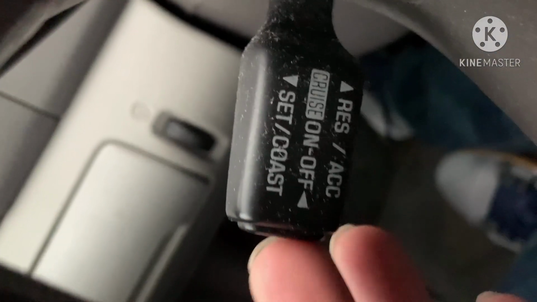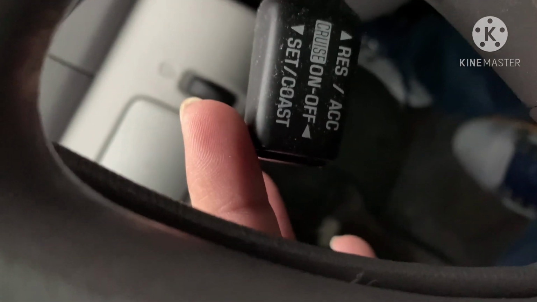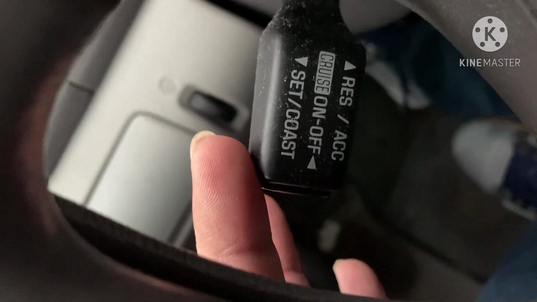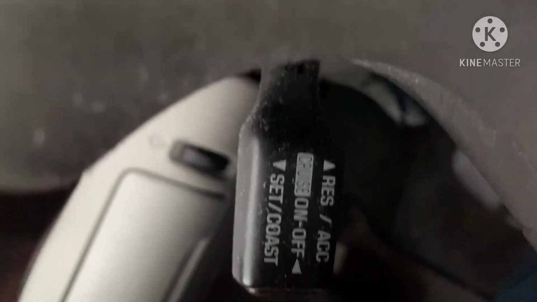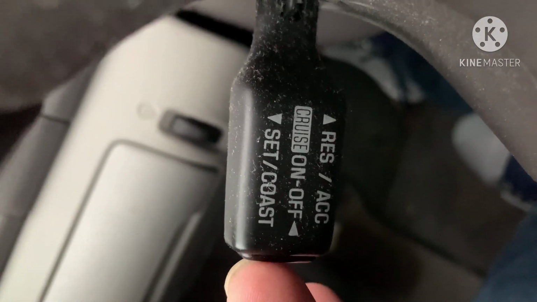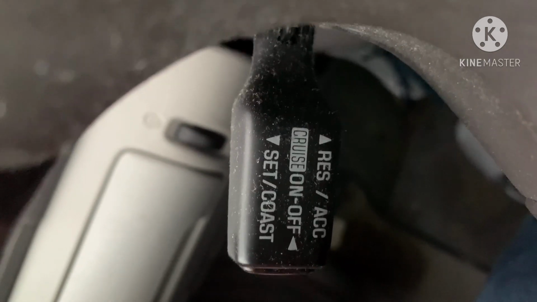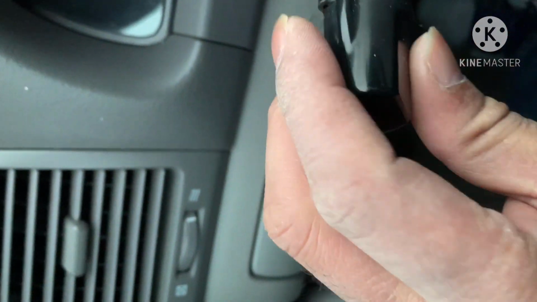And this small thing is for the cruise. If you want to run the car in cruise mode, you have to press it and just push it downward, yes. So it will put you in cruise. In cruise mode you don't need to press gas or brake, but you have to be very careful. Especially on the highway we use cruise mode. If you want to turn it off, you have to press it again. And this is the light and signal.